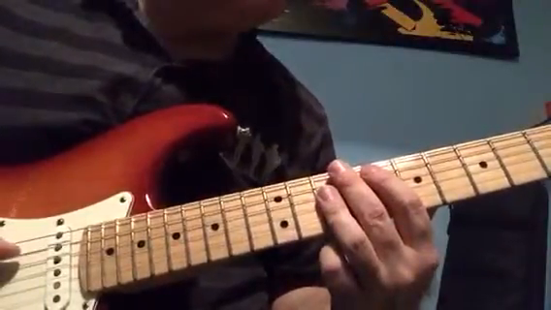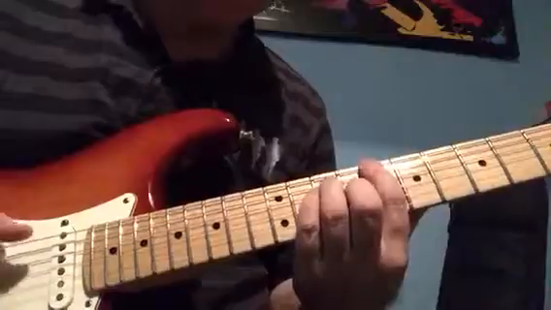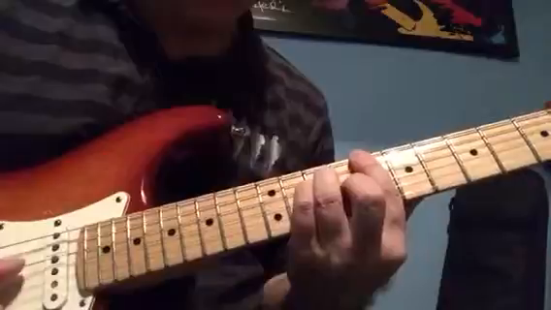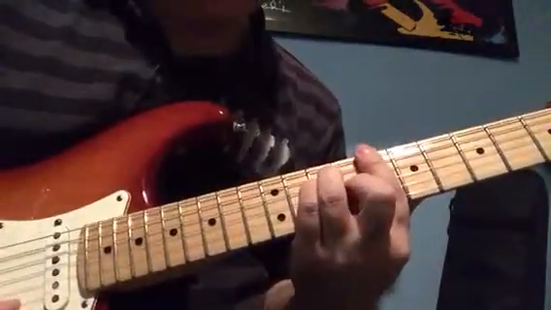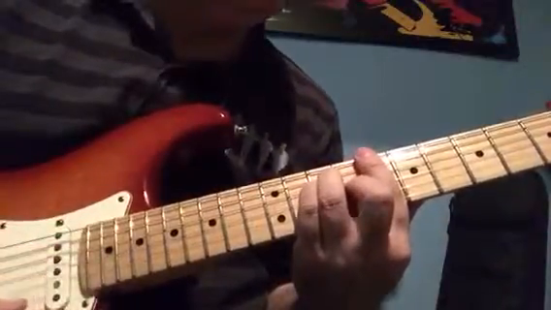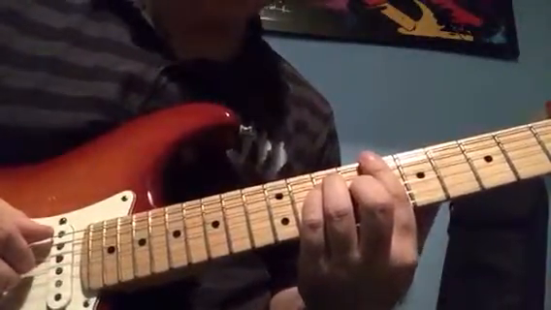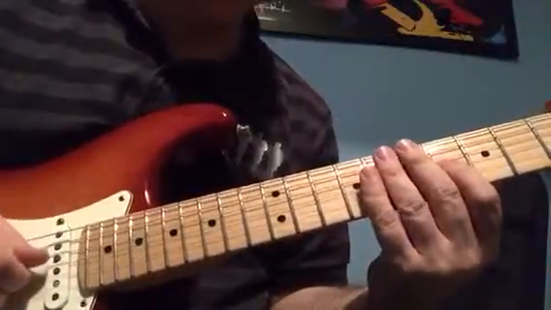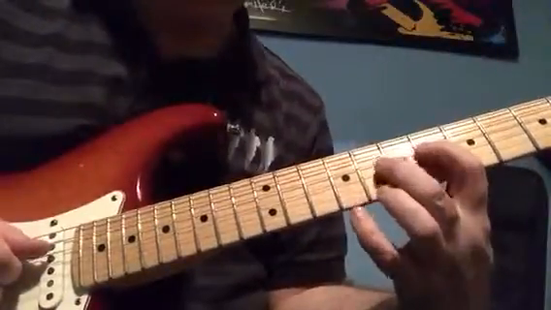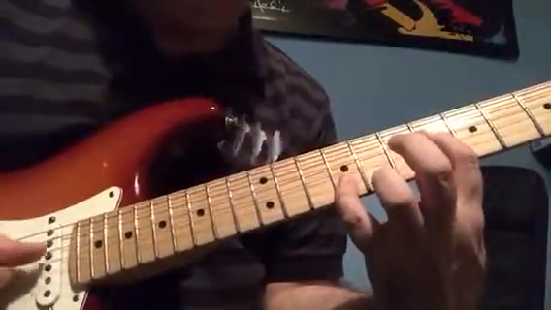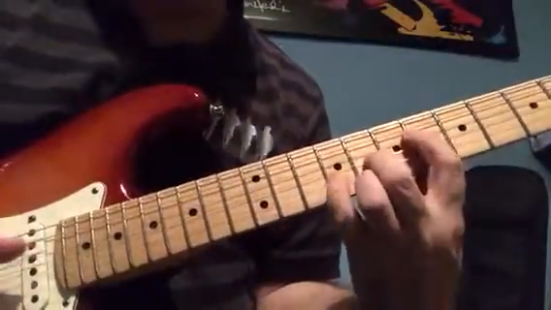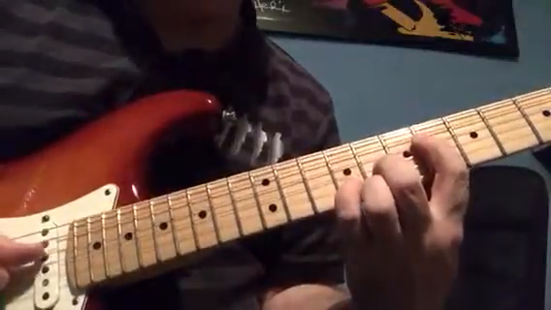And C, pattern 4, the octave, the full chord. And now moving down to the next spot. So for G, pattern 5, an octave, there's a full chord.